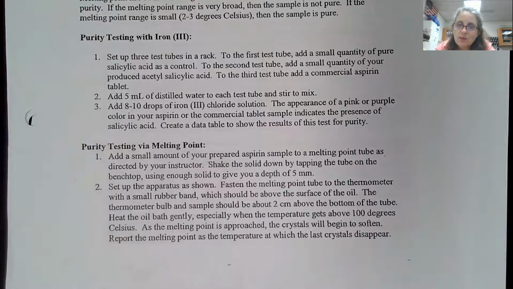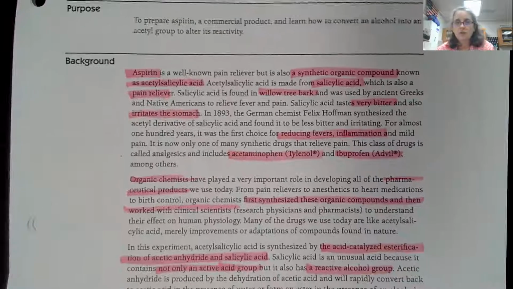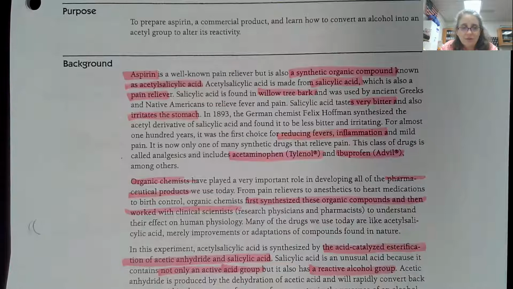And then another day, we're going to do what we call the melting point. So we're actually going to take some of the solid and melt it. We're going to put it into a beaker of mineral oil, and we're going to heat it, and we're going to see what the actual melting point is of your aspirin. So that is basically the summary of this lab, and it is a good resource for you to answer some of the questions.